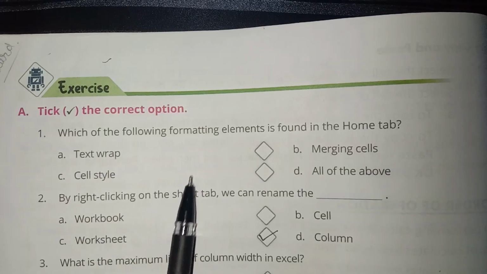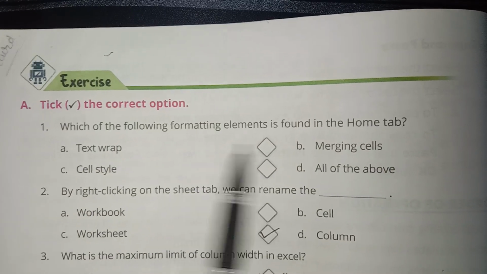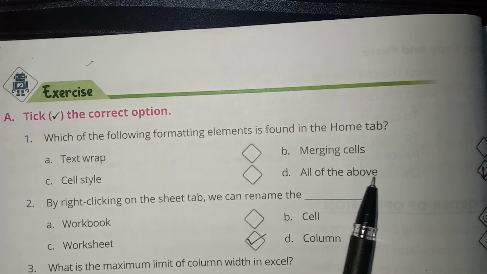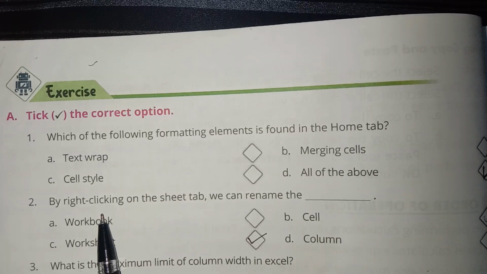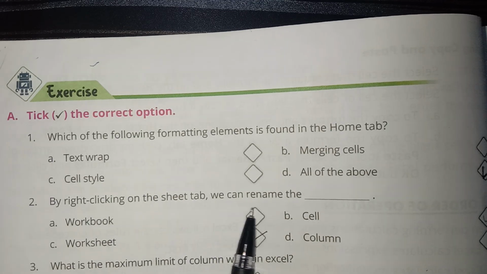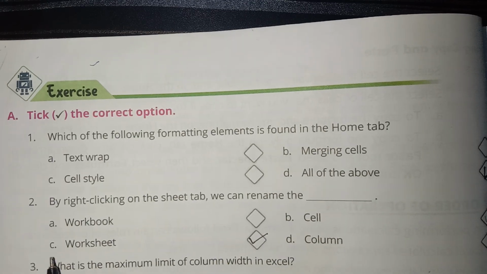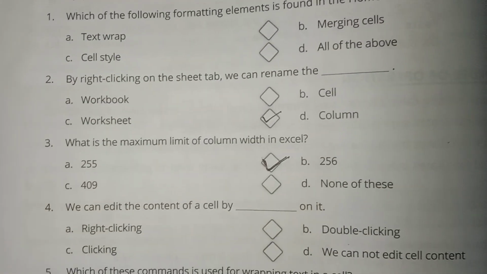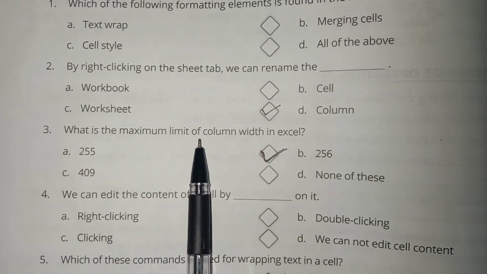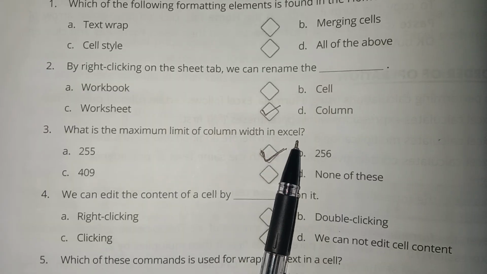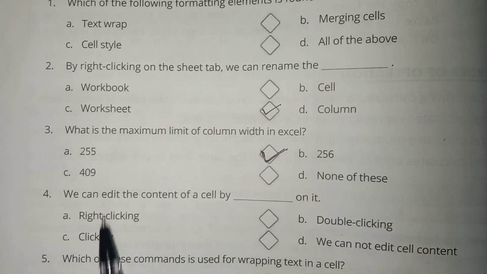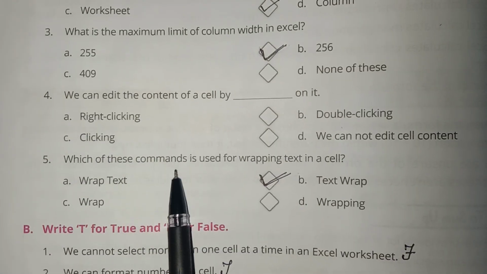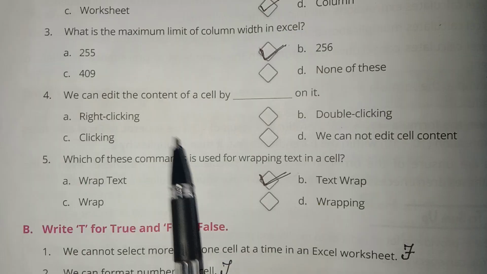First, tick the correct option. First, which of the following formatting elements is found in the Home tab? Answer: all of these. Second, by right-clicking on the Sheet tab, we can rename the worksheet. Third, what is the maximum limit of column width in Excel? Answer: 255.